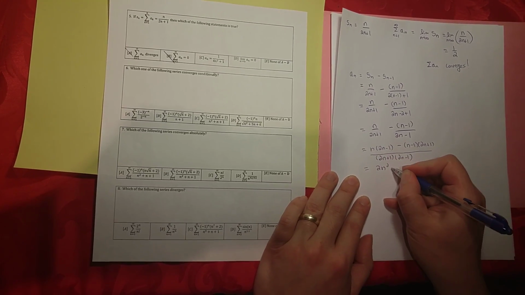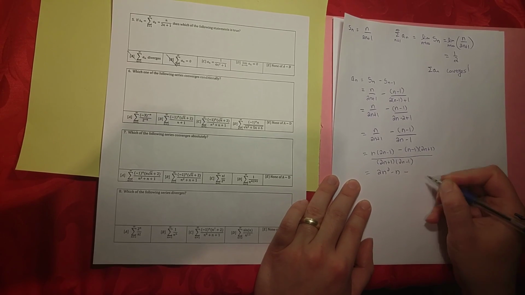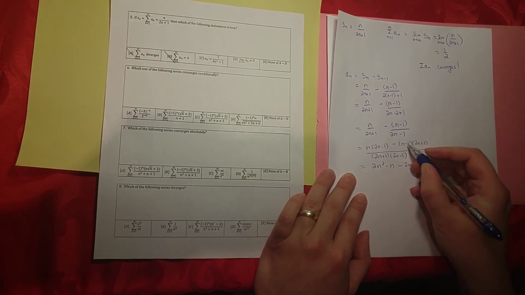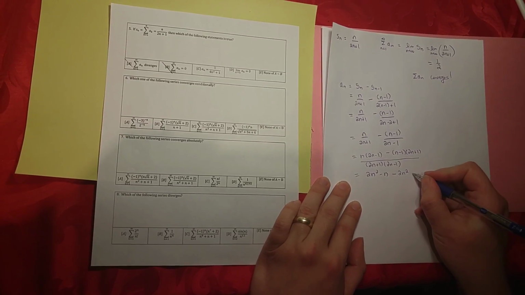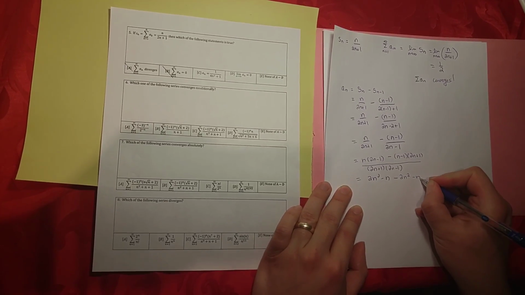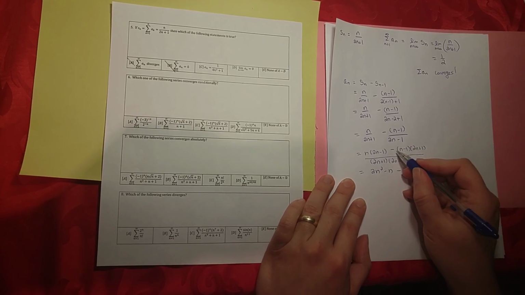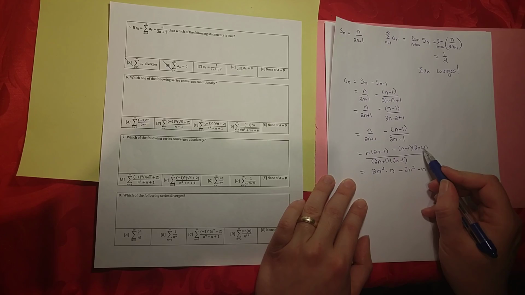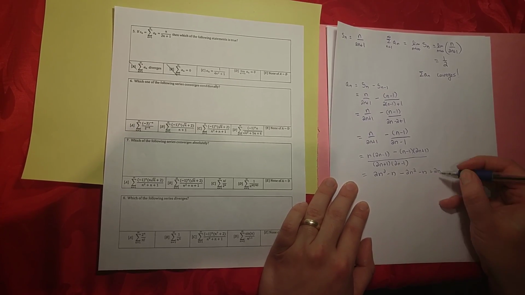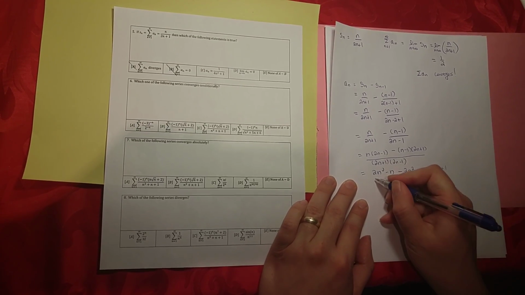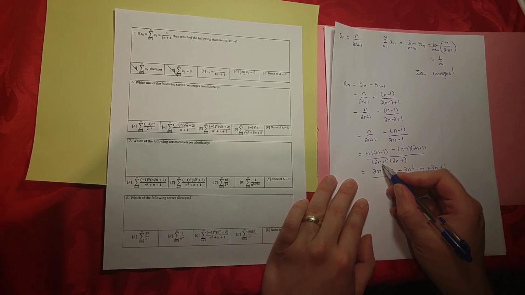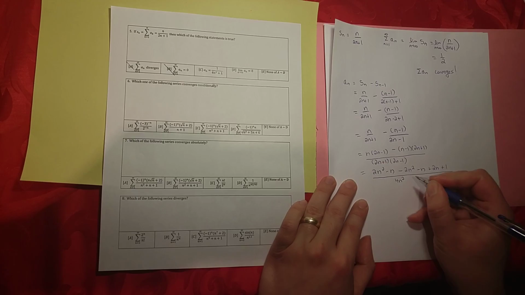So we have 2n squared minus n minus n times 2n, so 2n squared, n times 1, so minus n, minus 1 times 2n, there's already a minus in front, so plus 2n, and then 1 times negative 1, with a negative in front, so plus 1, all divided by 2n times 2n, so 4n squared.